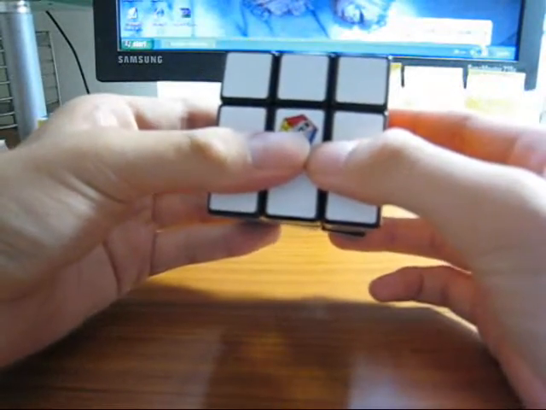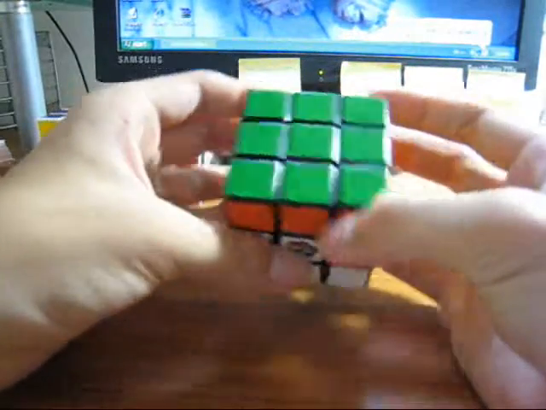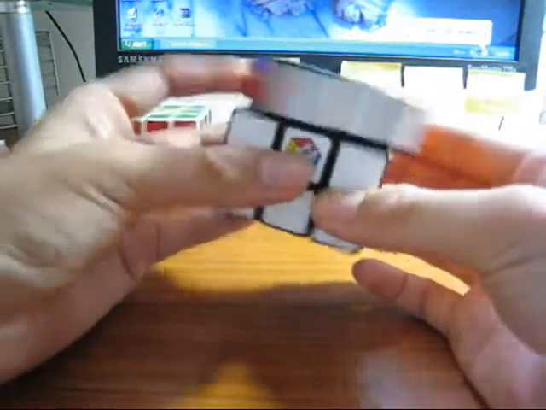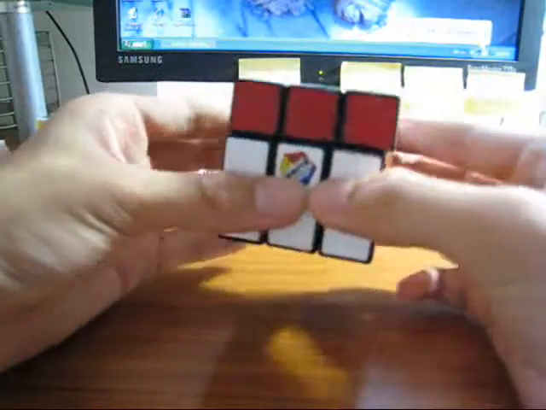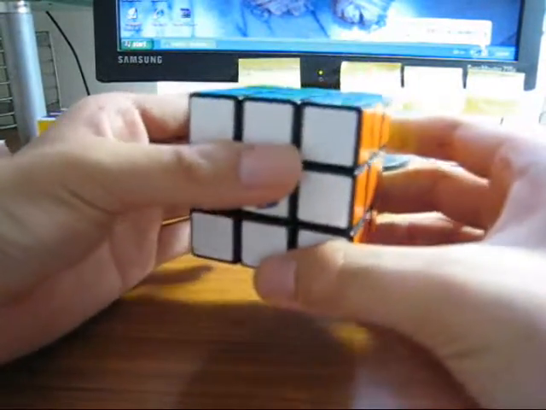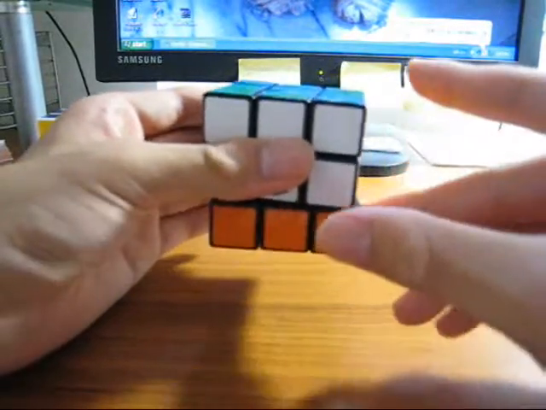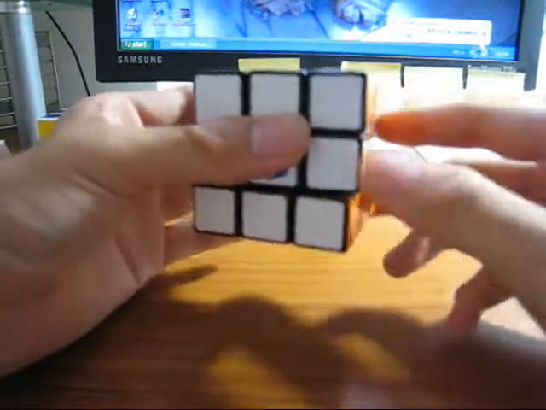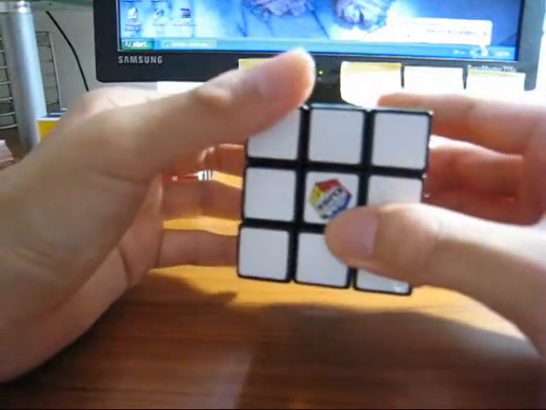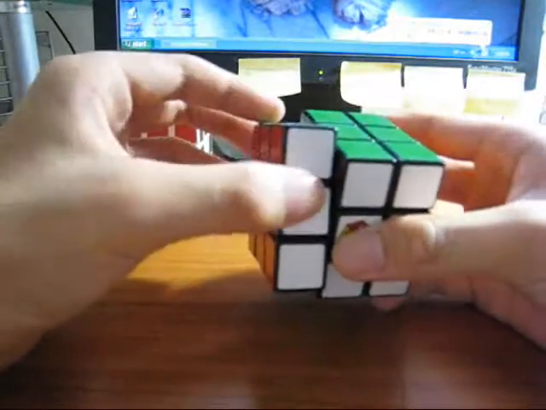And big U would look like this. And U prime, big U prime would look like this. D would look like this. D prime would look like this. L would look like this. And L prime would look like this.